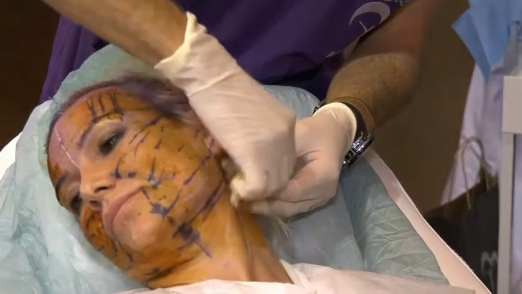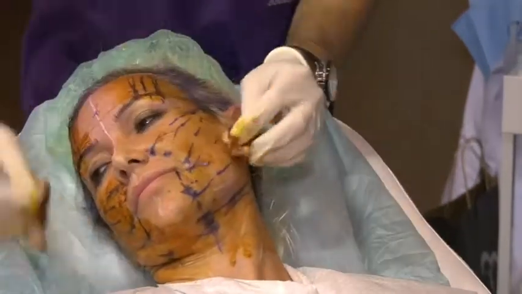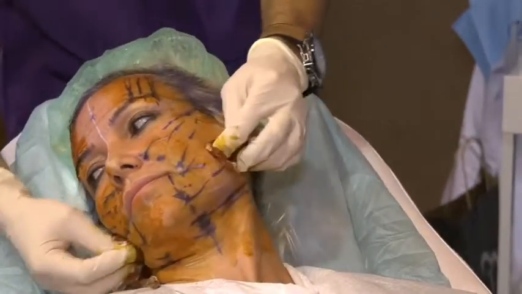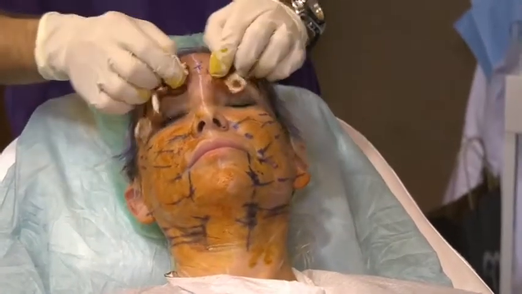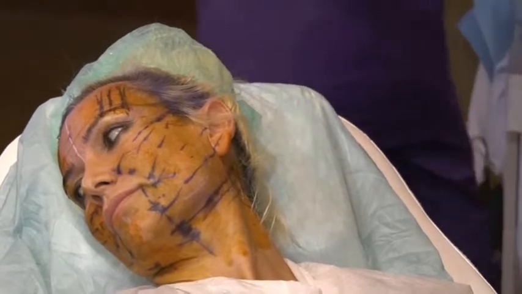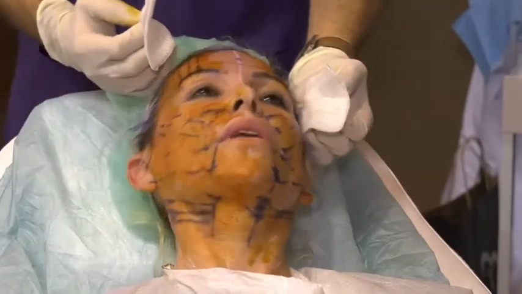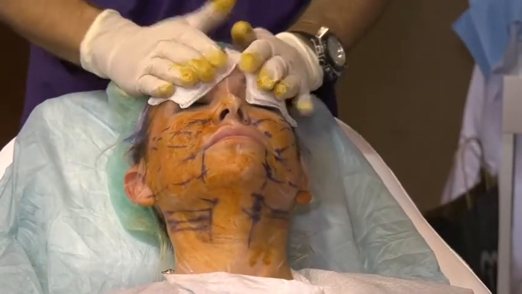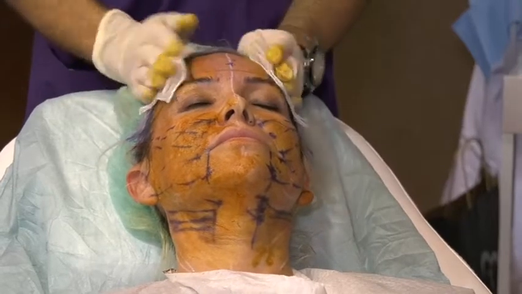Now we are ready to start our case. You know that we use the 2% lidocaine with epinephrine. Also, you can add a little drop of sodium bicarb in order to have that less painful. Can you adjust?